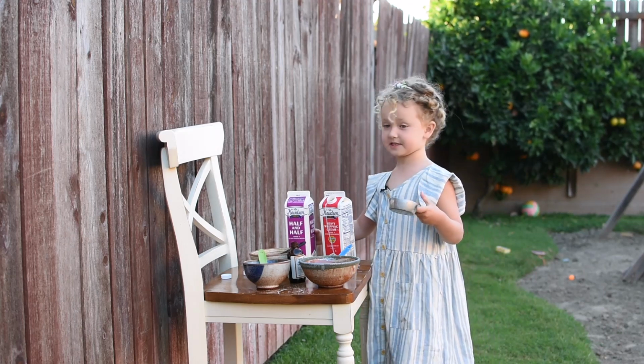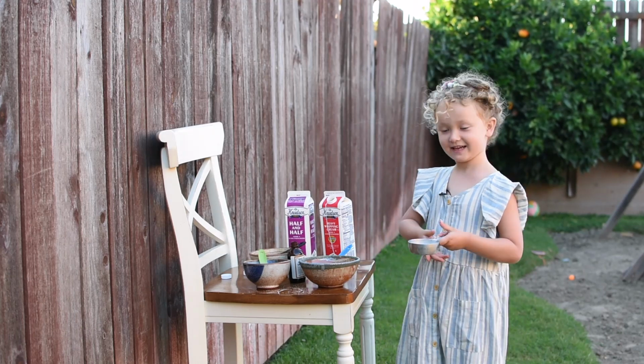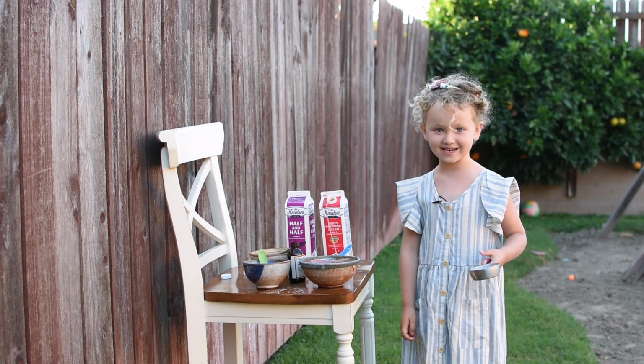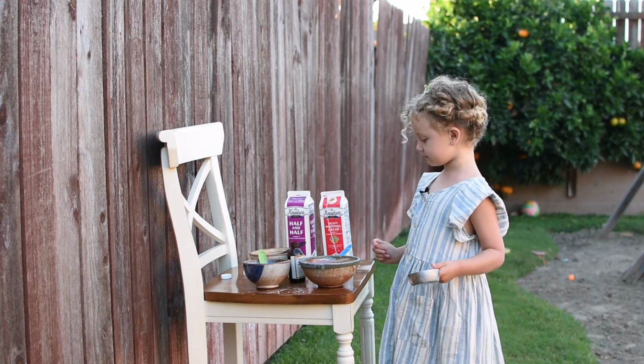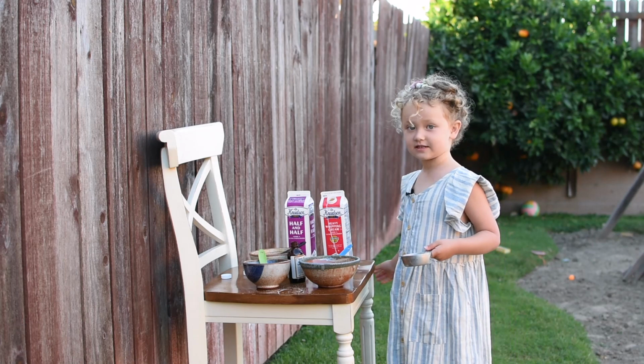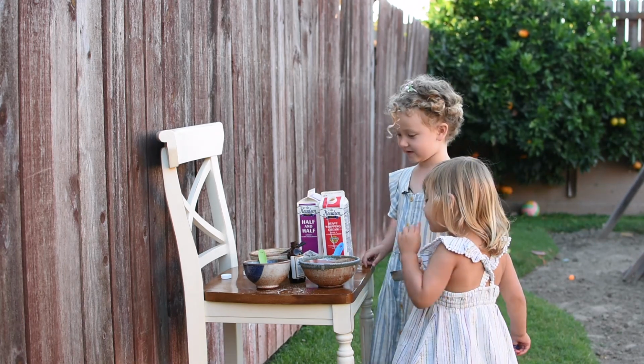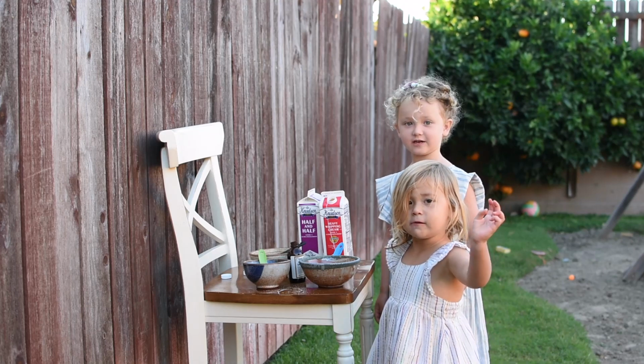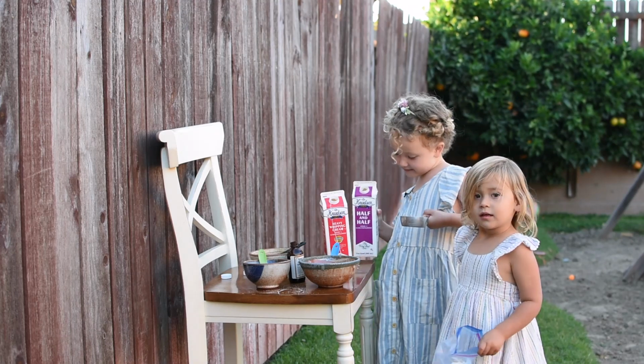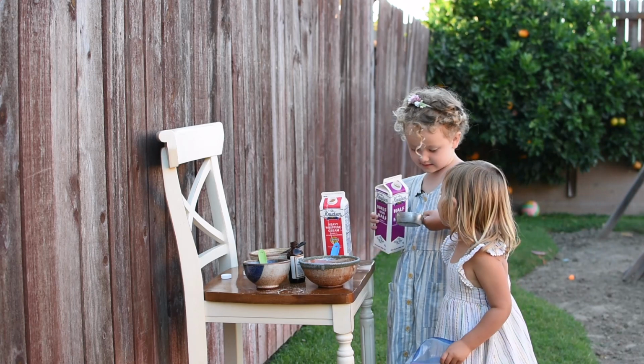Okay, this is how you make ice cream. I have a cup of half and half, a quarter spoon of vanilla, a tablespoon of vanilla, sugar, a tablespoon of... Okay, so let's do this.